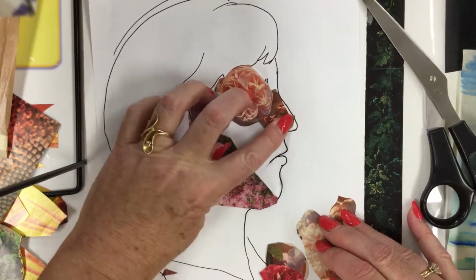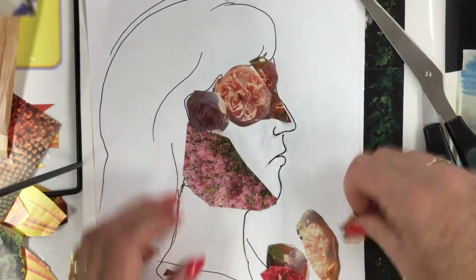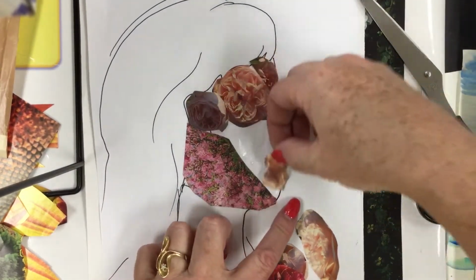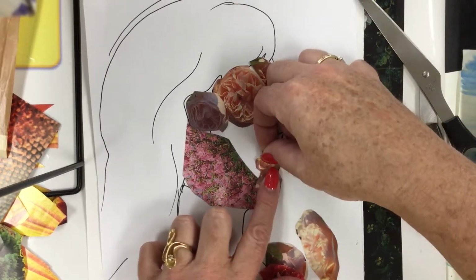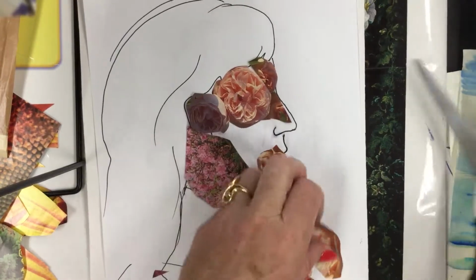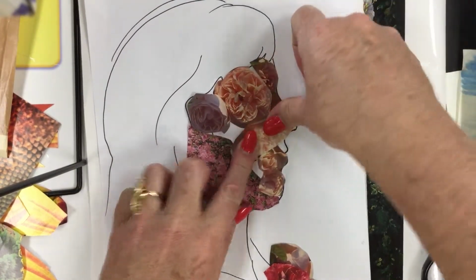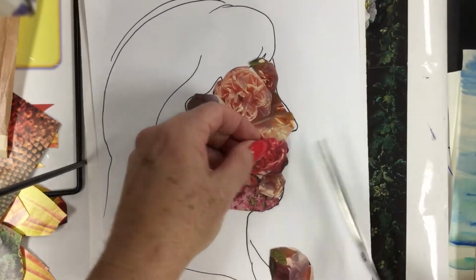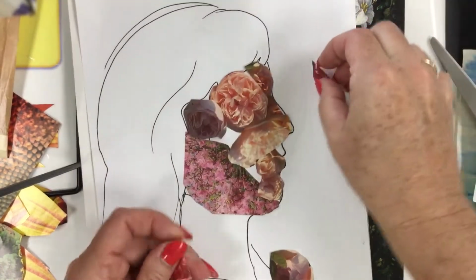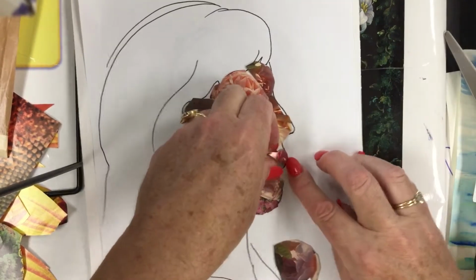This will work up in the nose. Actually, I'll bring it up here. And you're filling in your pieces. You can overlap slightly. Now that works up this nice lip area here. And then I'm going to stick this in here. And then the little bits I just cut, if I have little randoms left over, to fill in.